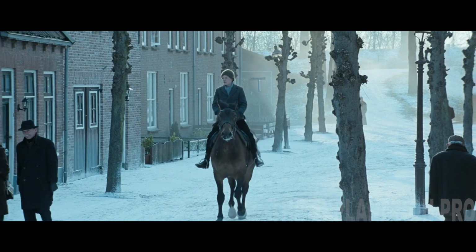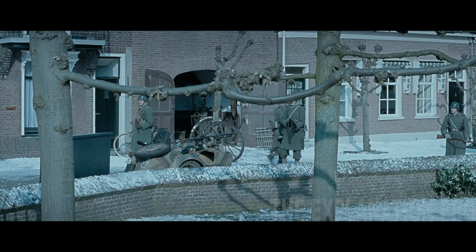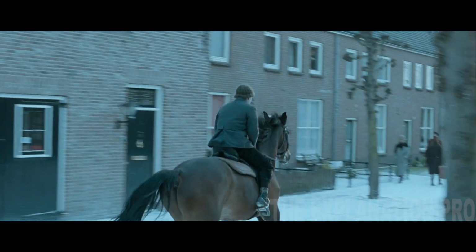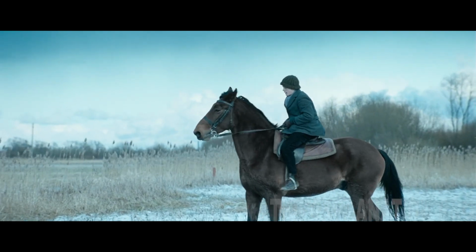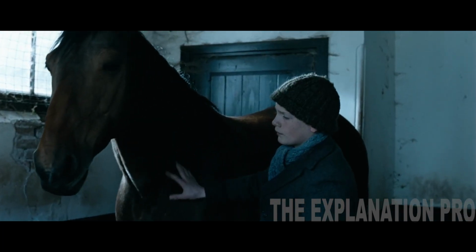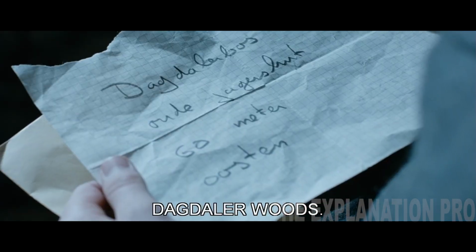Later that day, Michiel waits outside of Bertus' shop to give him the letter, but he instead sees Bertus be killed by the Germans. A frightened Michiel flees from the town and realizes that he is stuck in the middle of something dangerous. Michiel goes back home, and as he puts his horse in its stable, curiosity hits him, and so he opens the letter Dirk gave him, and there he sees a written direction that leads to the woods.